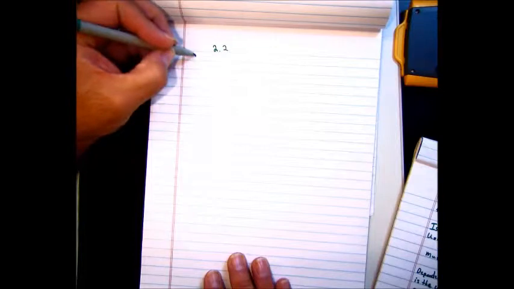Lesson 2.2 is linear functions. Okay, and we've talked about in 2.1 what function notation is.